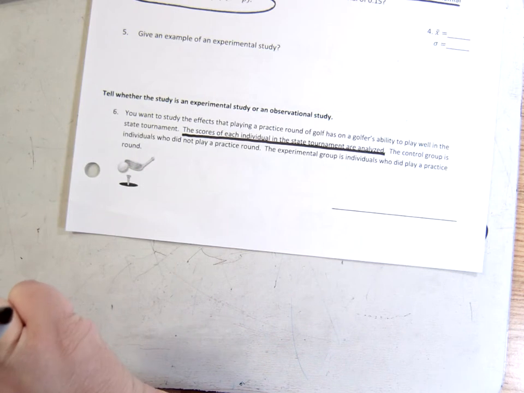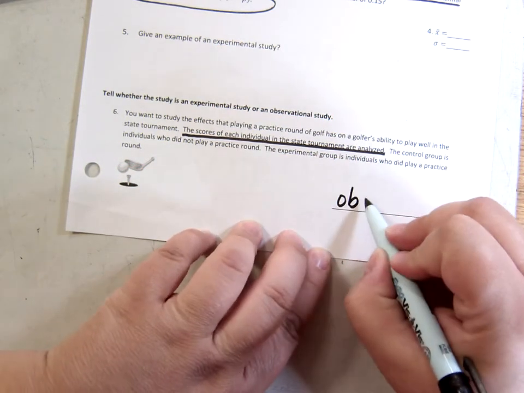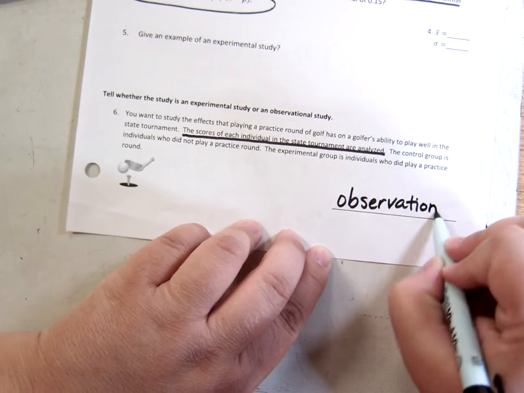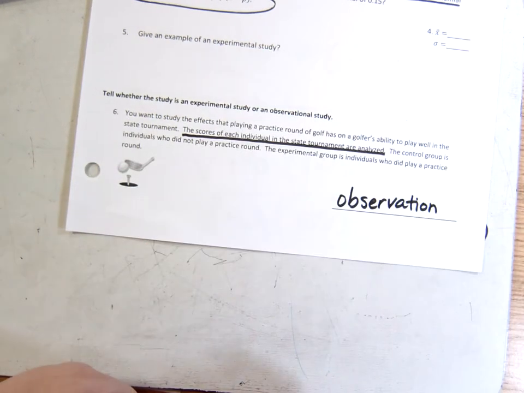So I didn't get to choose who played a practice round and who did not. Okay? So that means I'm not the one dictating who is in the control group and who's in the experimental group. I'm looking at who did that and who didn't do that, and I would assume it was their choice whether or not to do that. So the control group is the people who didn't do it, and the experimental group is the people who did do it. That's observational. If there was anything in there about me telling people, okay, you guys, you're going to go play a practice round, and you other folks over here cannot play a practice round, then it would be experimental.